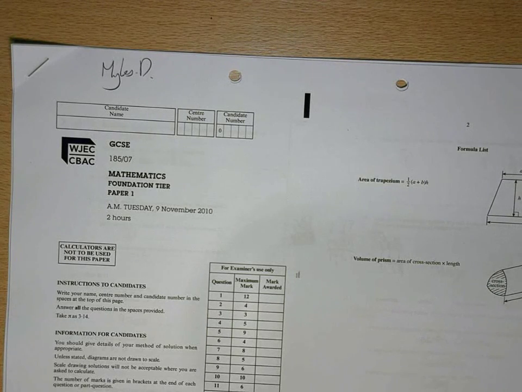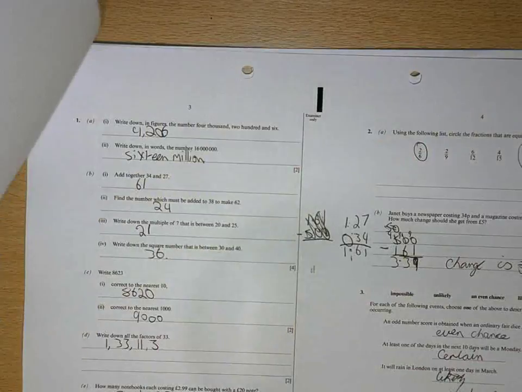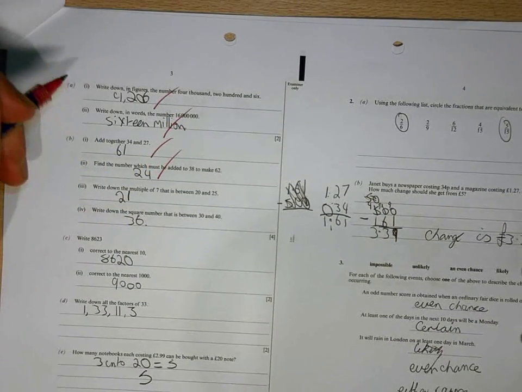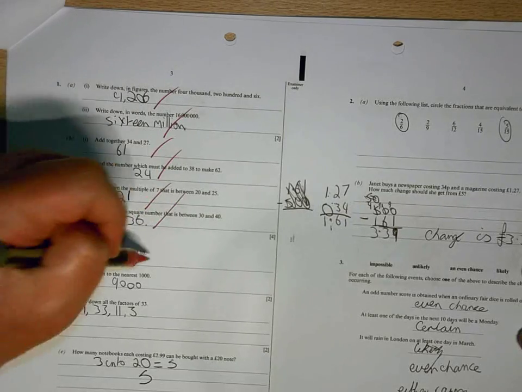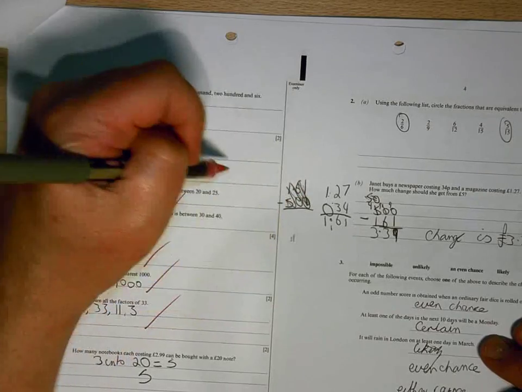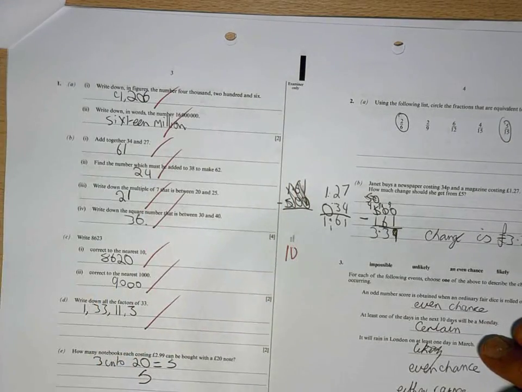Okay, Miles, so paper one performance so far, you went from 40 in the first one to 72 last time, so it was a massive improvement. Let's see how you get on this time. So that's a good start. So you get 10 marks there.